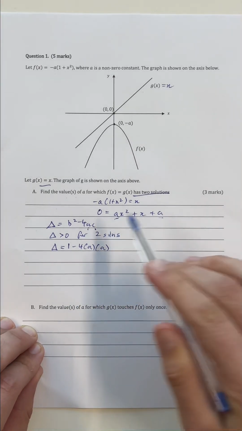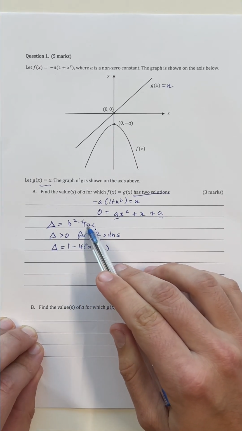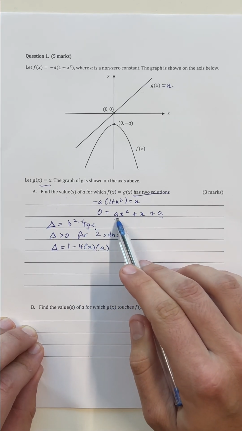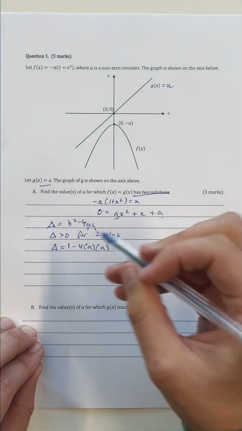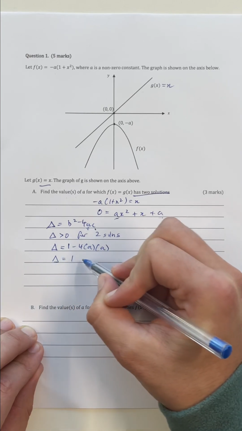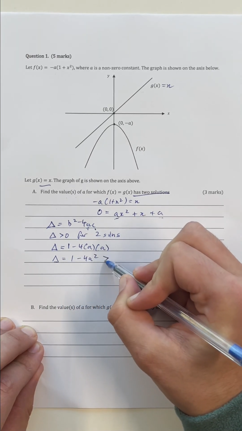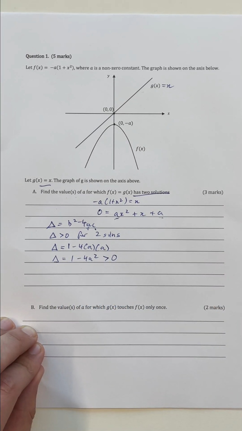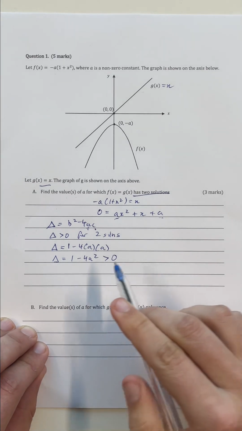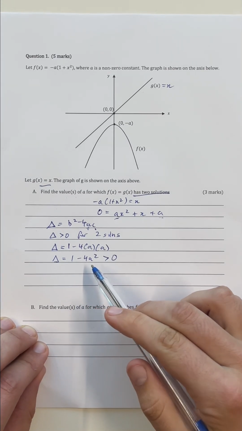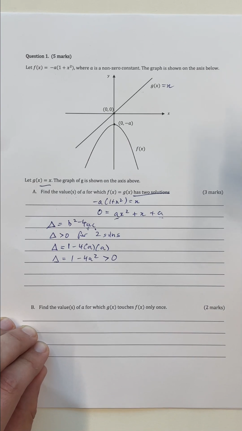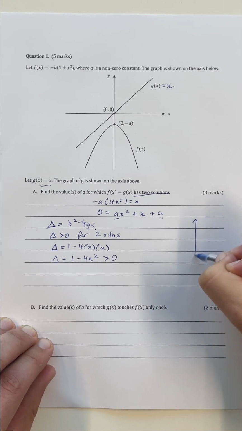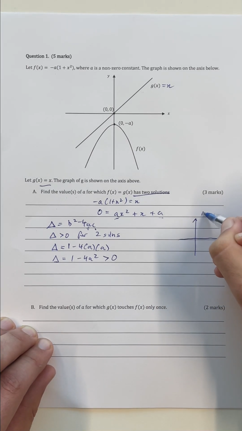So don't get mixed up between the general representation of the coefficient of x² and the parameter a. So I can say delta is equal to 1 - 4a², and I simply have to solve this for when it is greater than 0. Now this is actually harder than it looks. If you've ever done inequalities with quadratics before, then you know that you have to sketch a graph of the quadratic expression. So I need to sketch a graph of delta, and I'll put a on the x-axis.